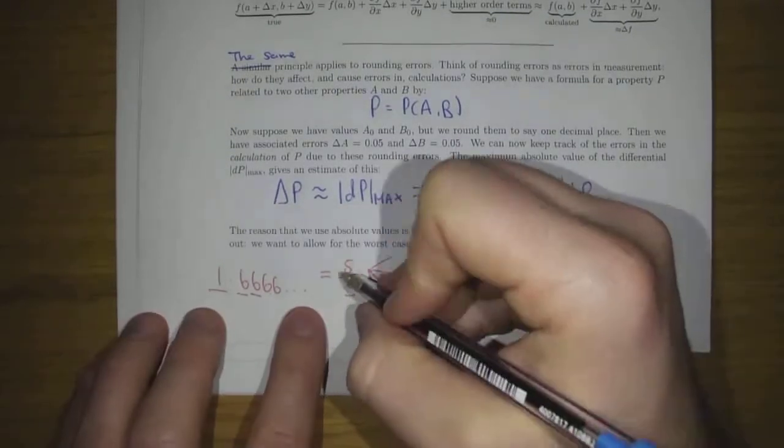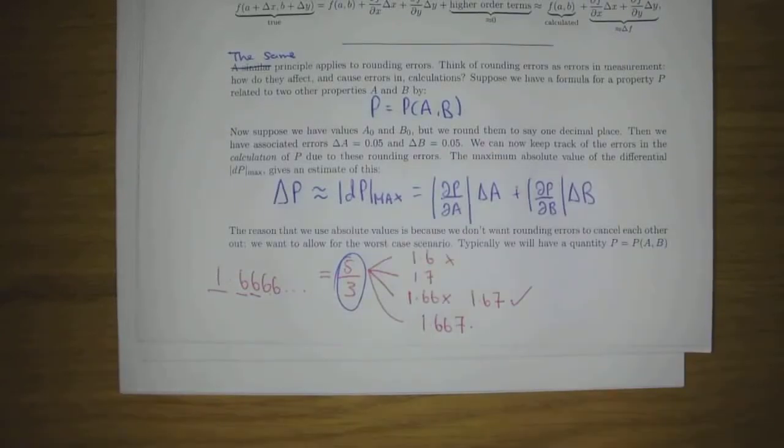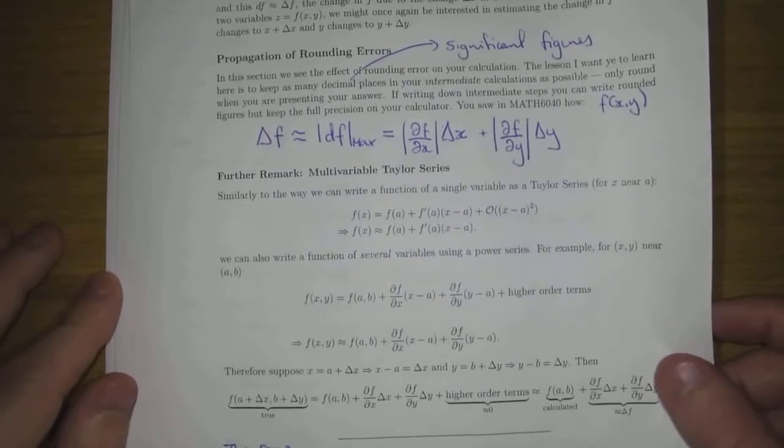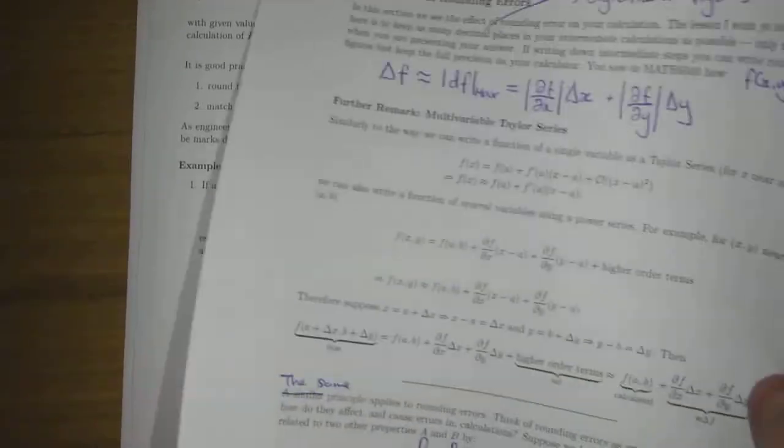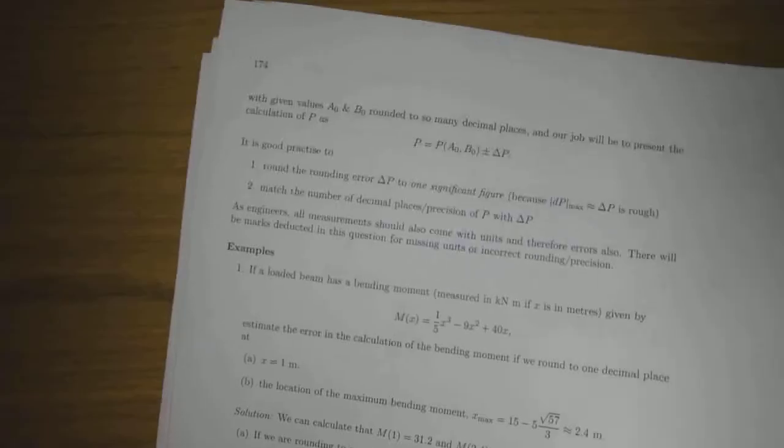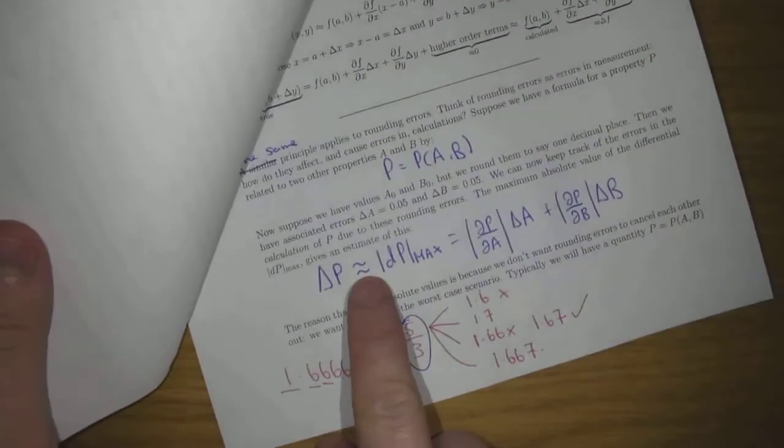But of course, I wouldn't do that. I'd just use 5/3. Okay. Now, the other thing I want to see is an understanding about what we're doing here, and about how this is rough.